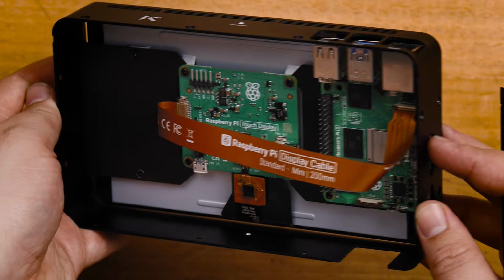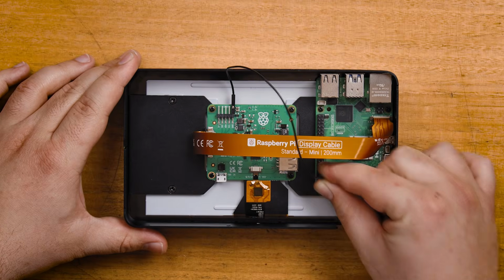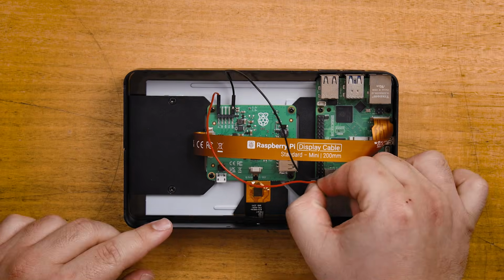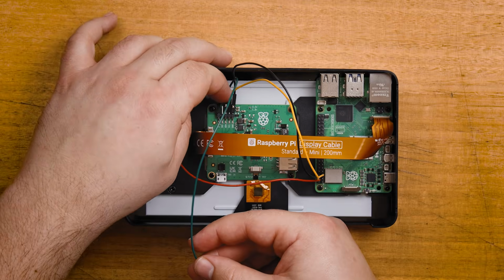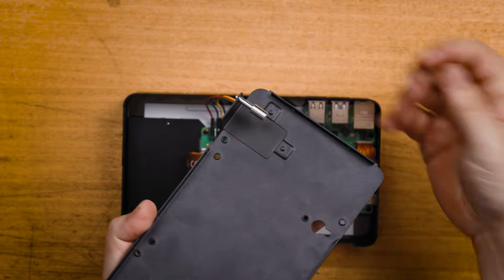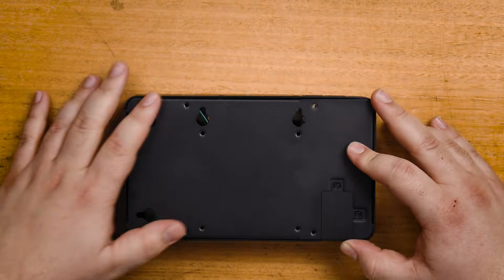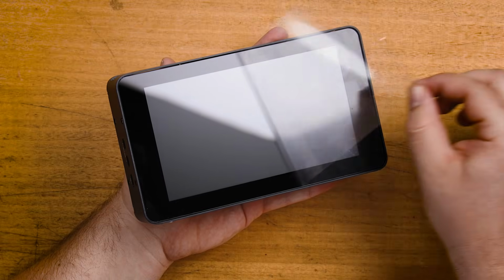Now we'll need to connect power to the display. They're marked on the board, and we'll connect the ground of the display to a ground pin of the Pi and the 5V to the 5V of the Pi. And we'll also connect the SCL and SDA I2C pins to the Pi. Here is a side-by-side of what all of these connections look like. Insert the power button extender into the back panel, and 10 screws will hold it in place. And we are done. And here is our kiosk in action.